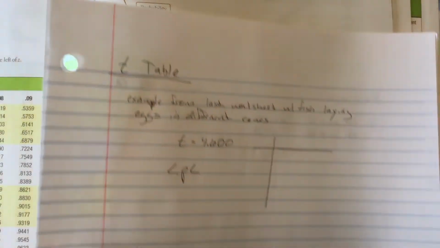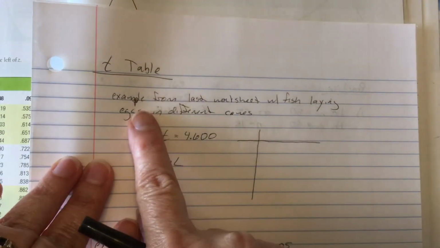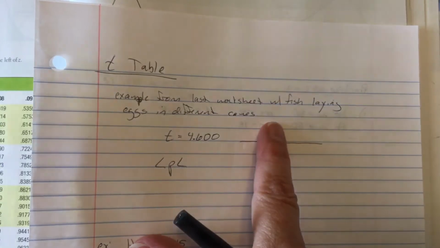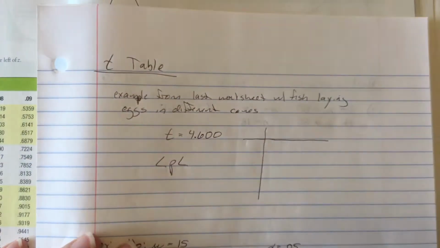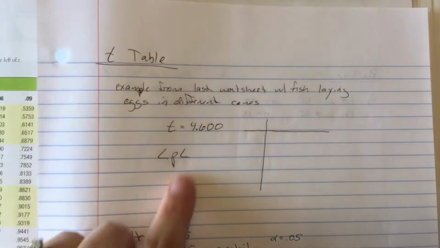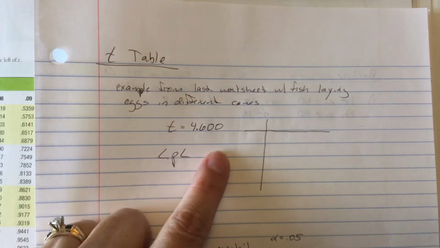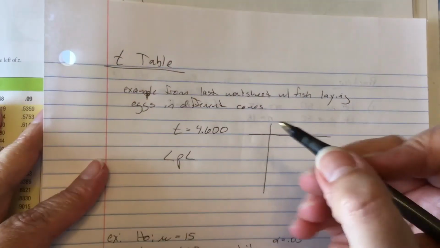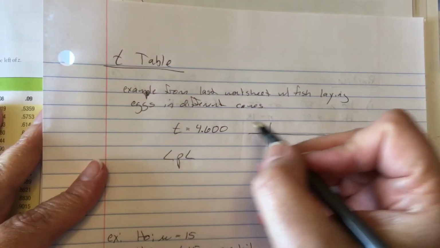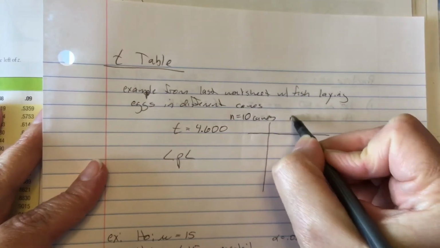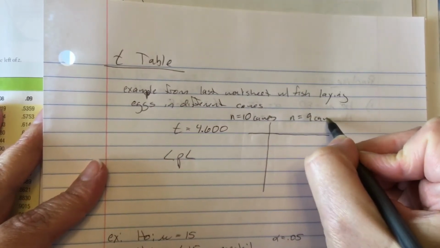Okay, so the first thing I'm going to talk about, so I'm going to use the example from the last worksheet that you guys did about the fish laying eggs in the different caves in the secure and the risky caves. We ended up with a t-test statistic of 4.600. Okay, I forget what the sample sizes were. I think the 2 sample sizes were 10 caves and 9 caves, right?